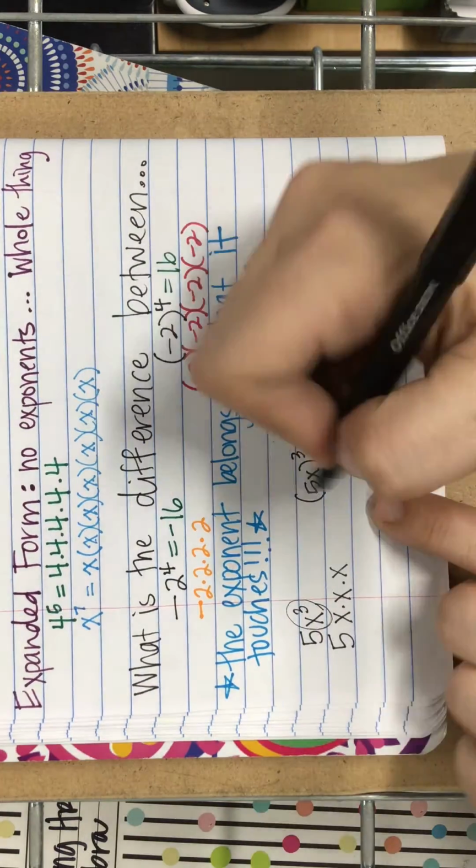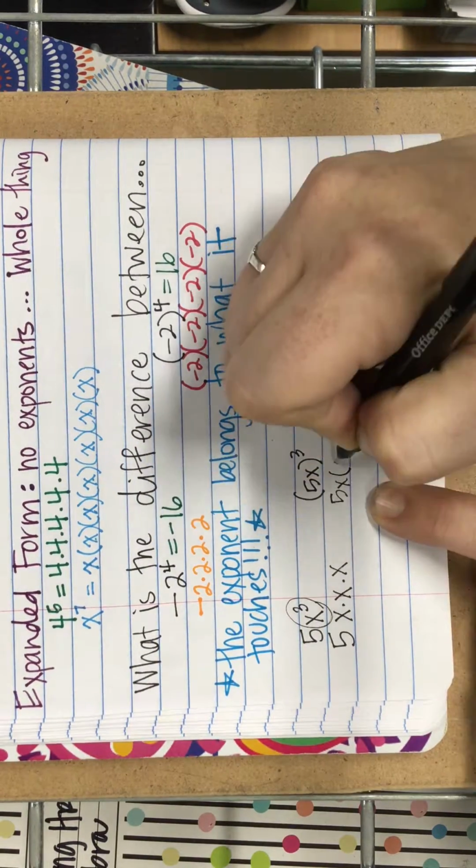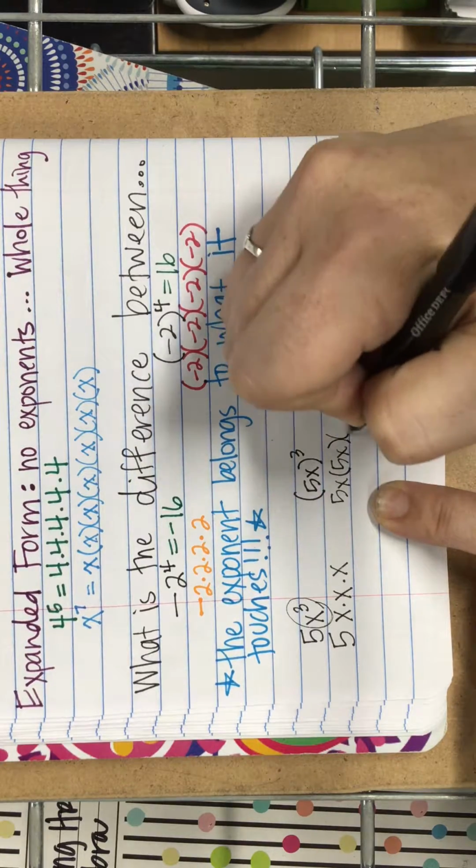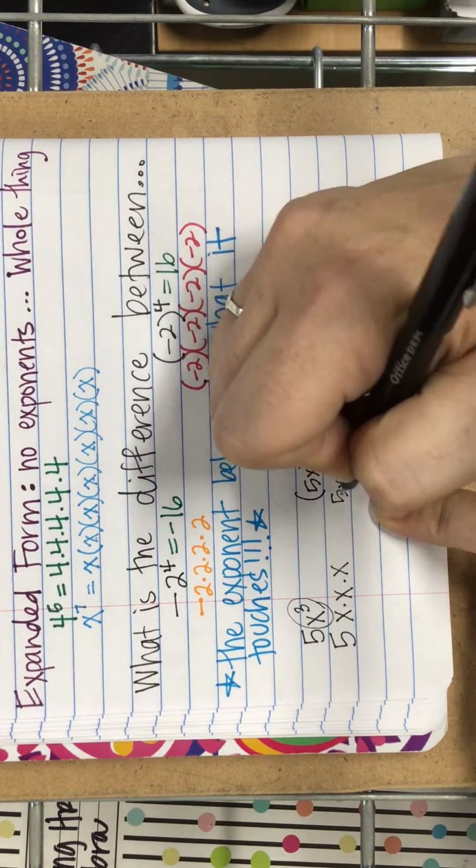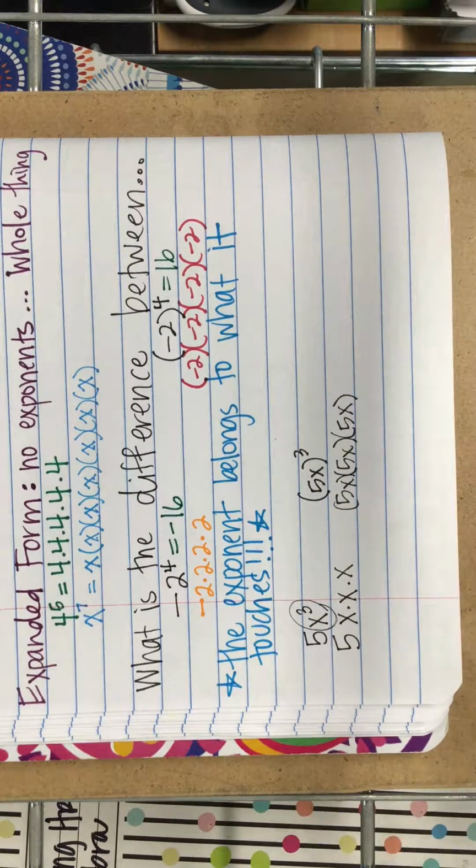This one means 5x, 5x, and 5x, because the exponent touches the parentheses, meaning that the parentheses repeat, not just the x.